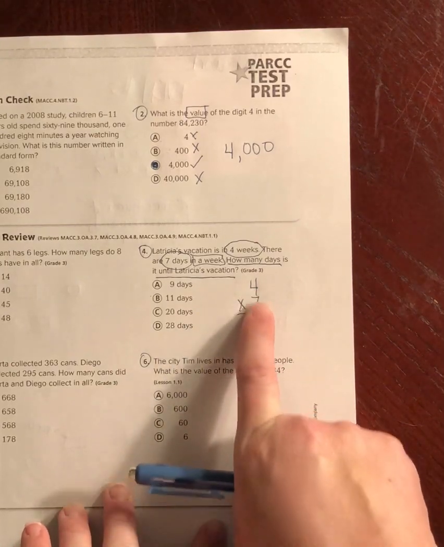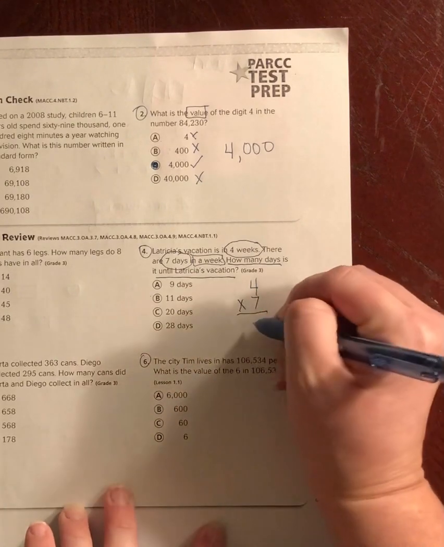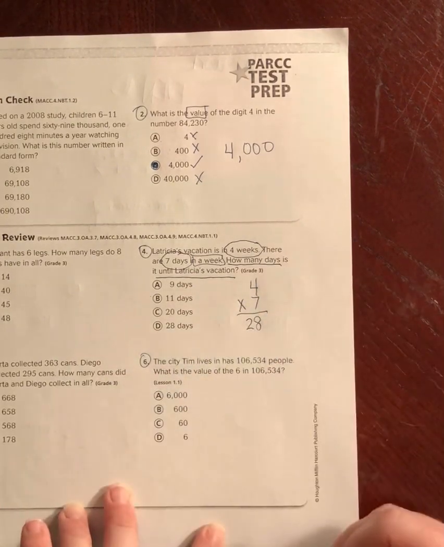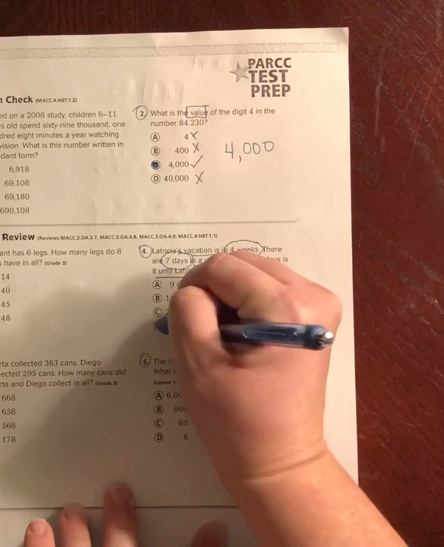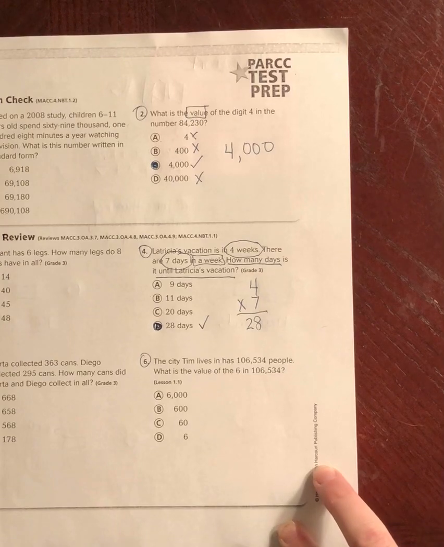So if you know your songs, you should be able to quickly multiply 4 times 7. You should have been able to get to the product of 28. So then we would be able to find that that is D, 28 days.